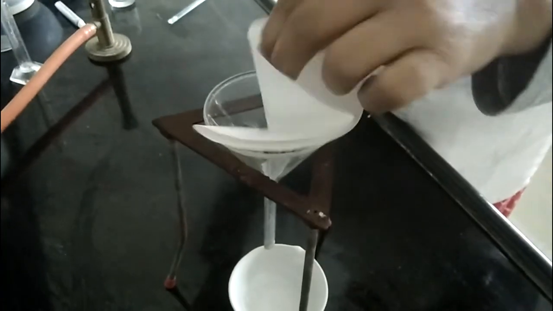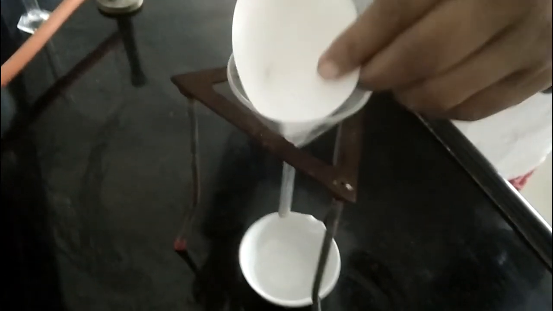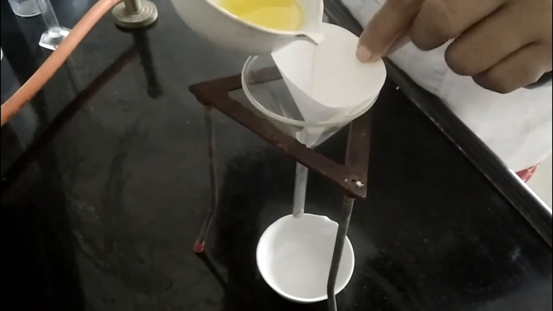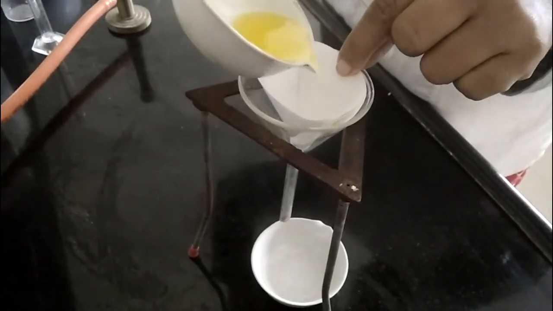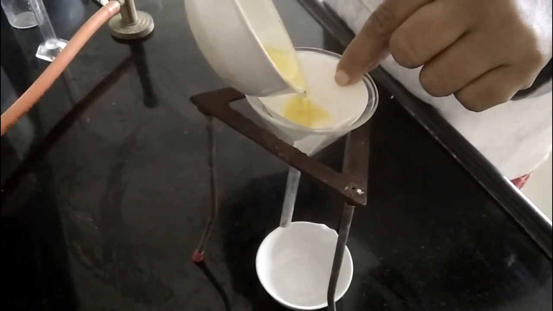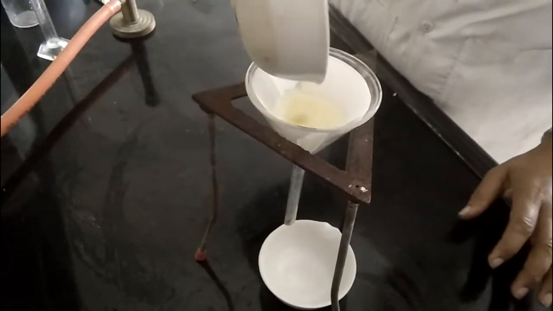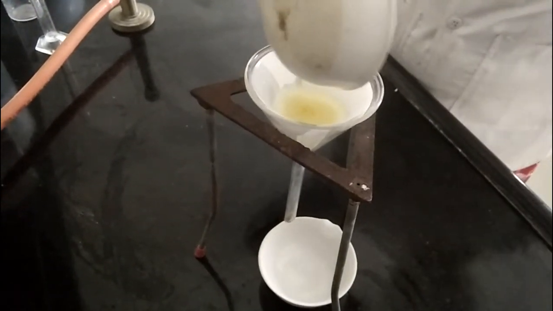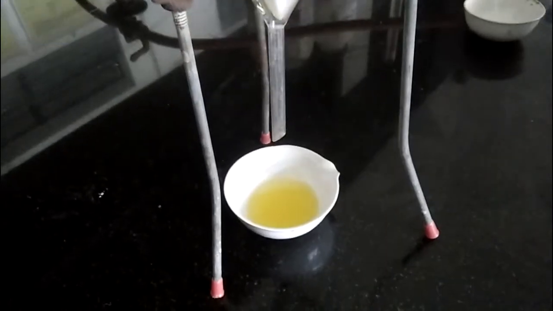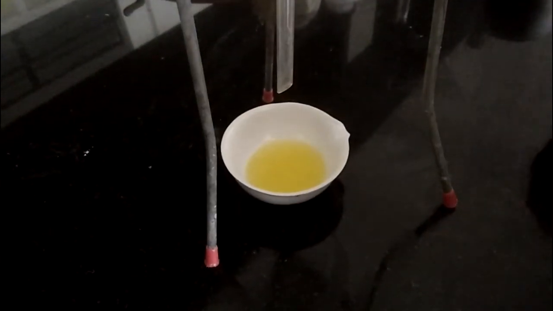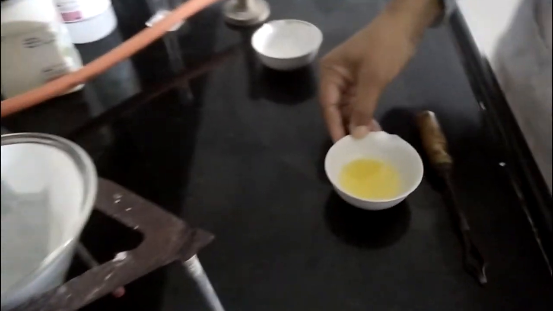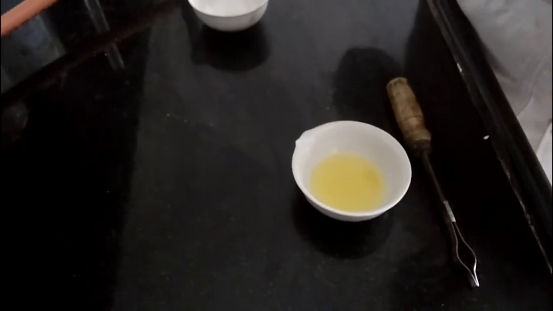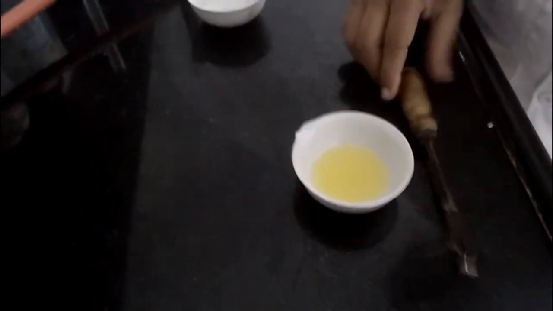Then we pour this sterile ointment base and filter it. Before that we heat that filter. Then this filtrate, we sterilize for 2 hours at 150 degrees Celsius in the hot air oven.